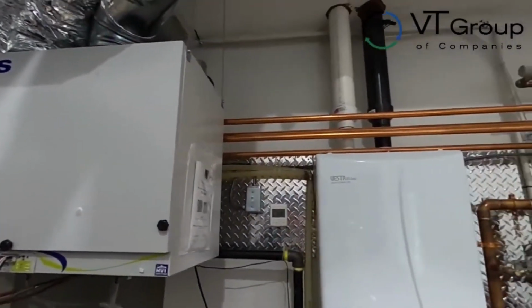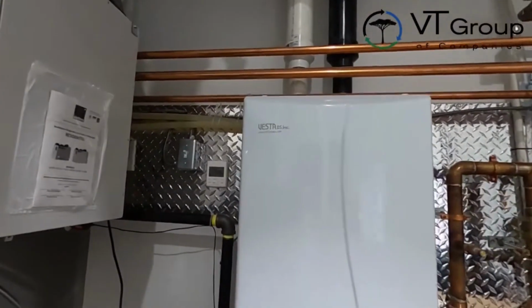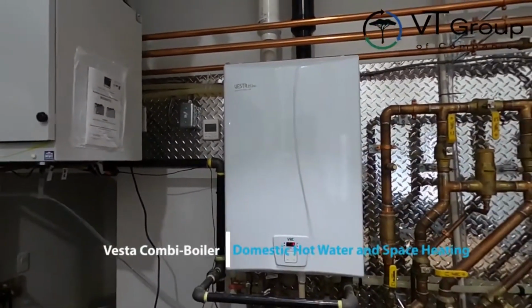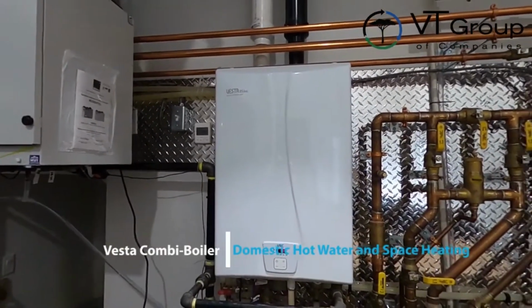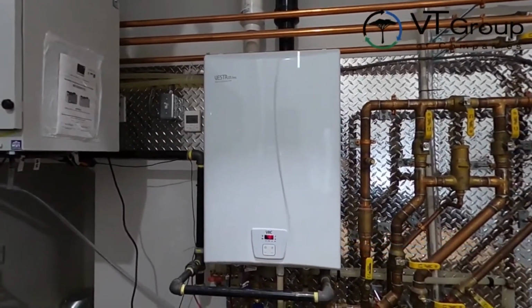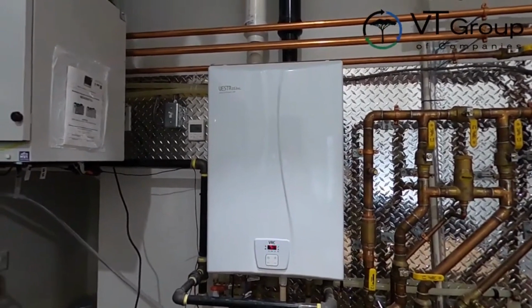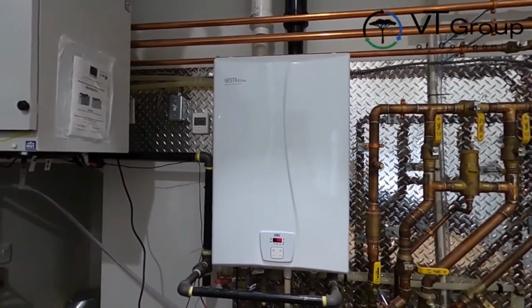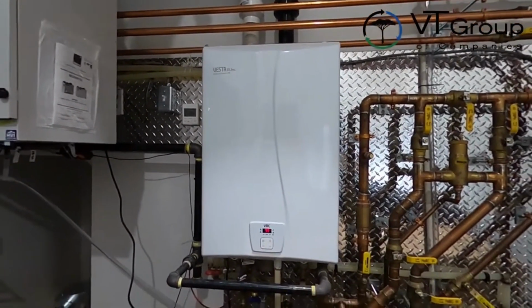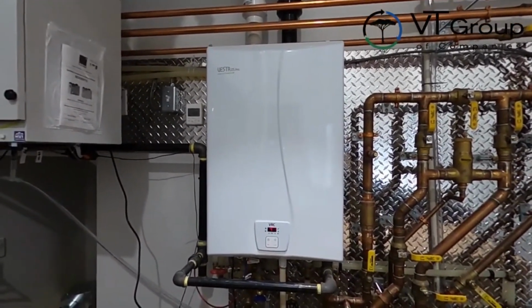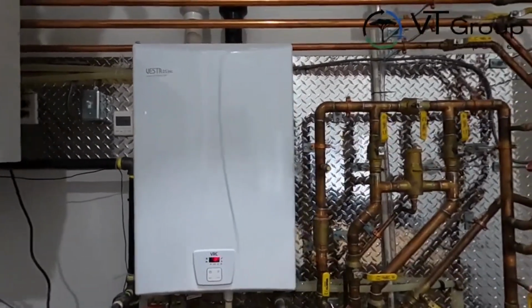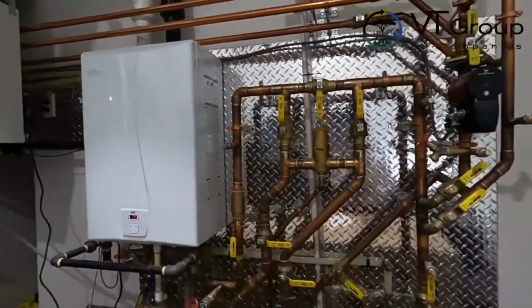But most of what I want to do is focus on, for example, the Vesta combi boiler. So what is a combi boiler? This one does both domestic hot water heating and space heating. So one more time, this does domestic hot water, like an on-demand tankless, but it also does space heating. So this is our entire heating system for this building. There's a combi boiler, it does domestic hot water, and the hydronics on this one is a little more complicated.